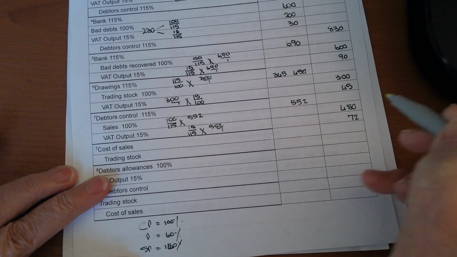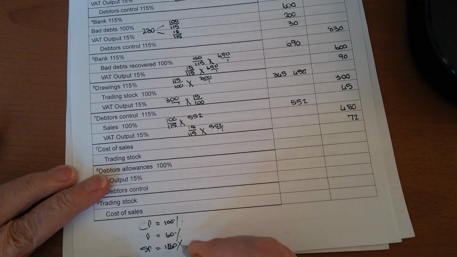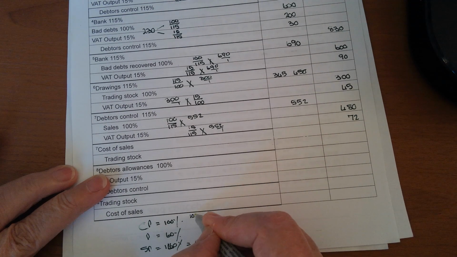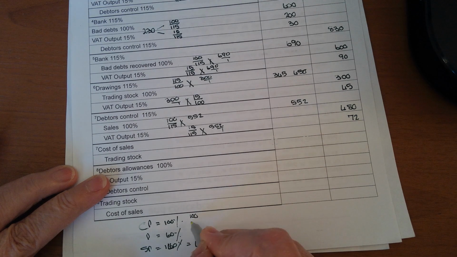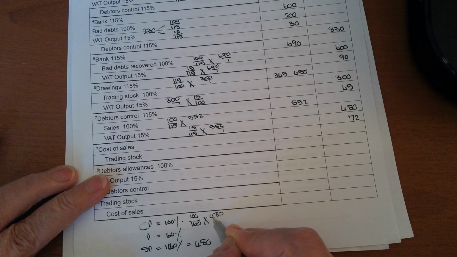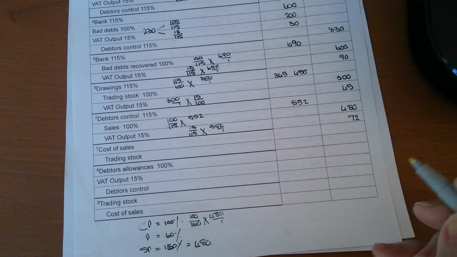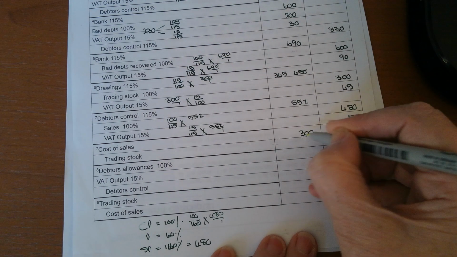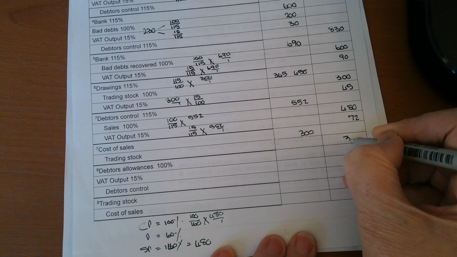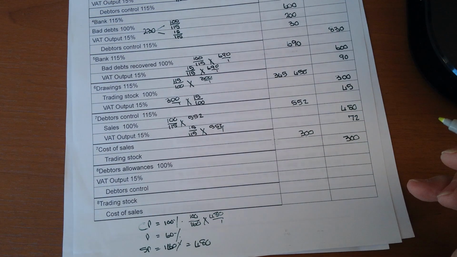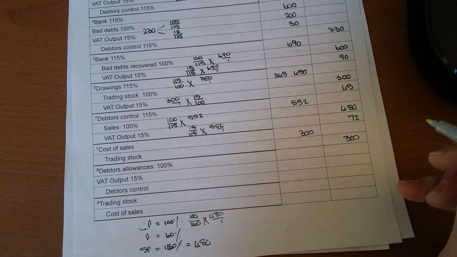Okay, that 160% equals the 480. So if I want the cost price, I want the 100 divided by the 160 times the 480, and that will give me the cost price as 300. So the cost of sales to be able to sell these goods were 300, and my trading stock decreased with 300. Now remember, we're halfway through the exercise.